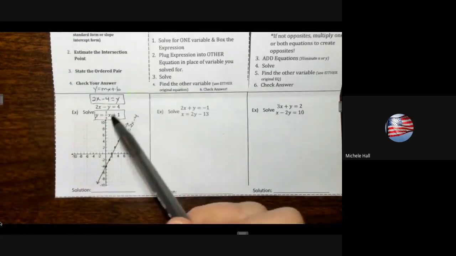Because we have a system of equations, we need to make sure that we're graphing and labeling our lines correctly.